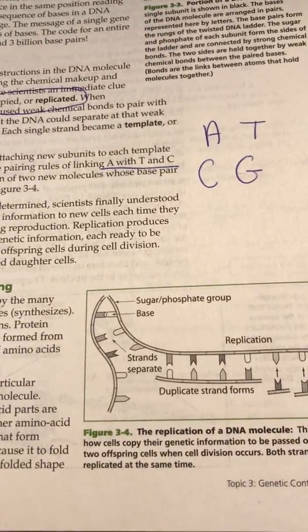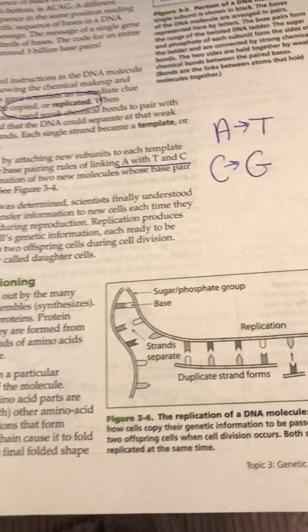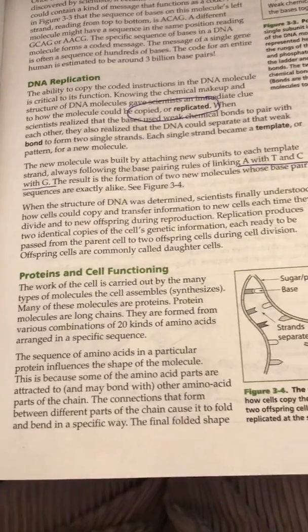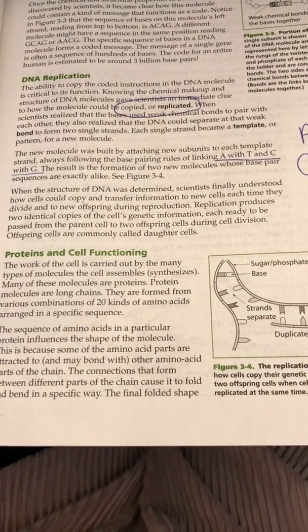So I put that over there. A goes with T, C goes with G. The result is the formation of 2 new molecules whose base pair sequences are exactly alike.